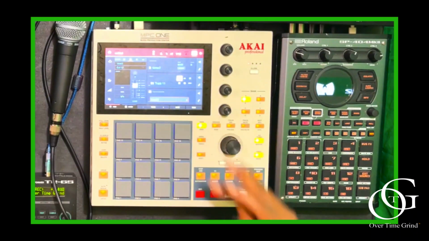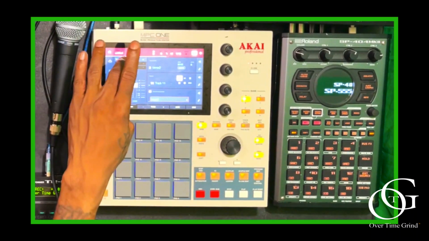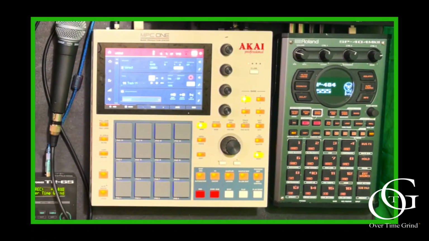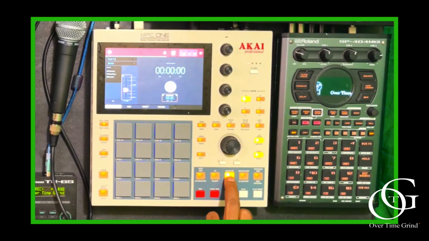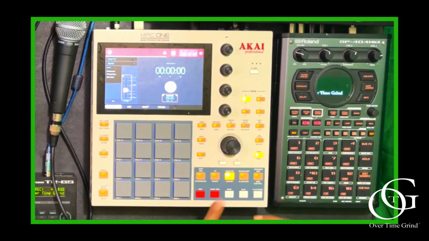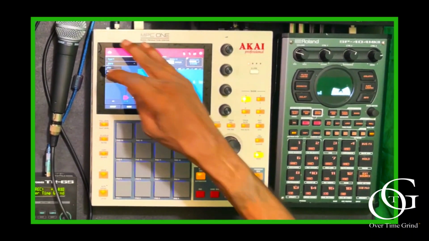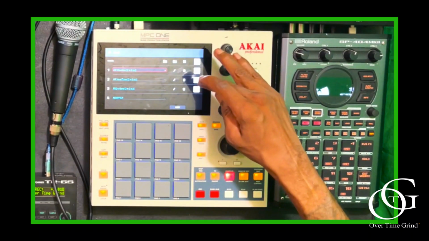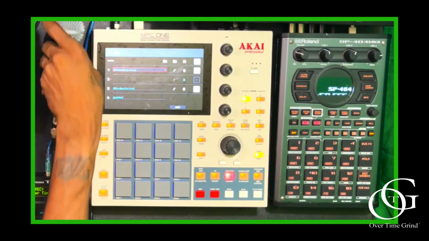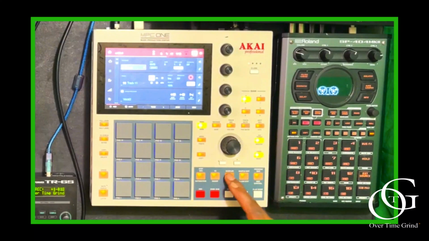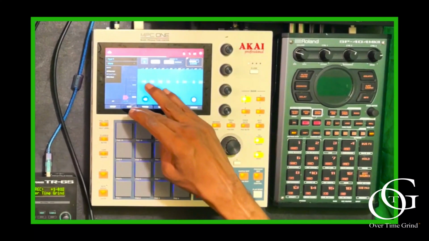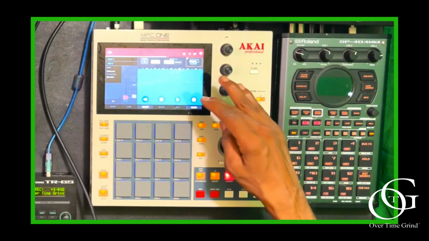Right? So now we have no inserts, okay? So now we're going to go back to our looper. I'm going to turn off the vocal tuner. I'm going to hit clear, and now we're going to do it again.